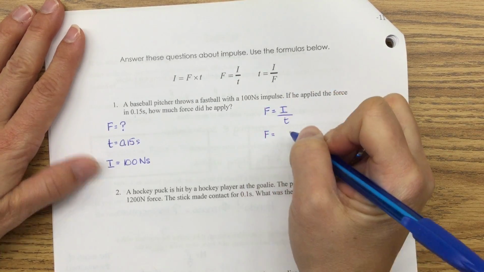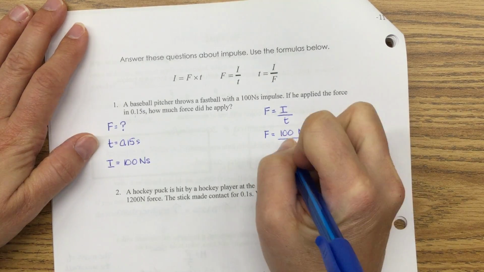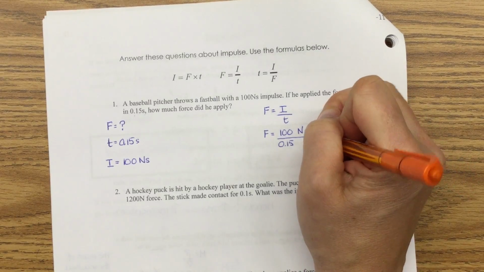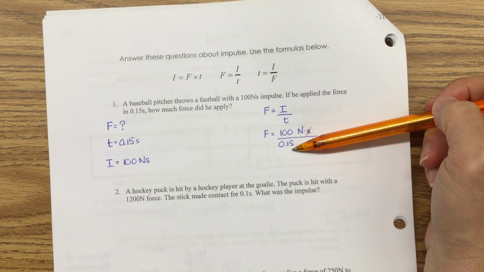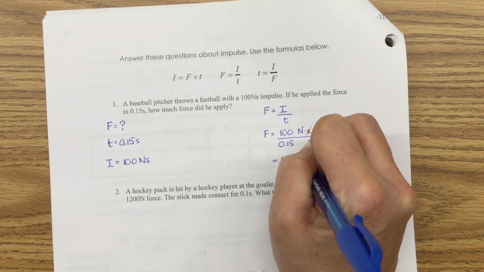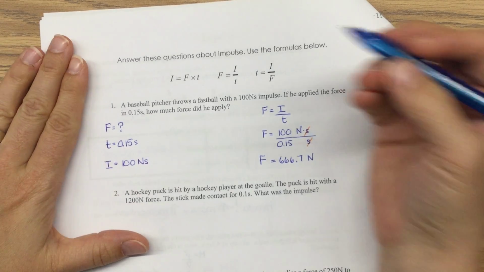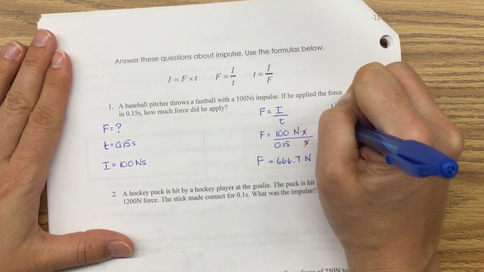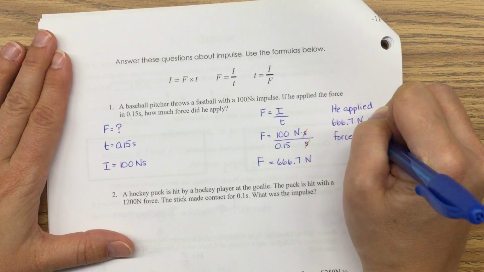And when I plug in what I know, my impulse, 100 newton seconds over time, which is 0.15 seconds. Okay, so my seconds can cancel out. And 100 divided by 0.15 is 666.7 newtons. Okay, so if I were to write a sentence, I would say he applied 666.7 newtons of force to the fastball.